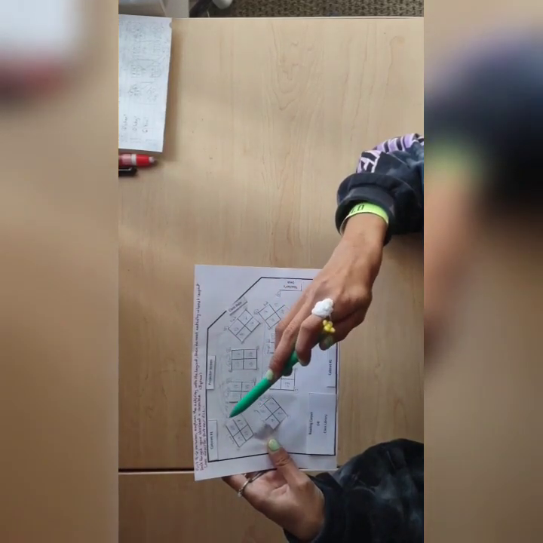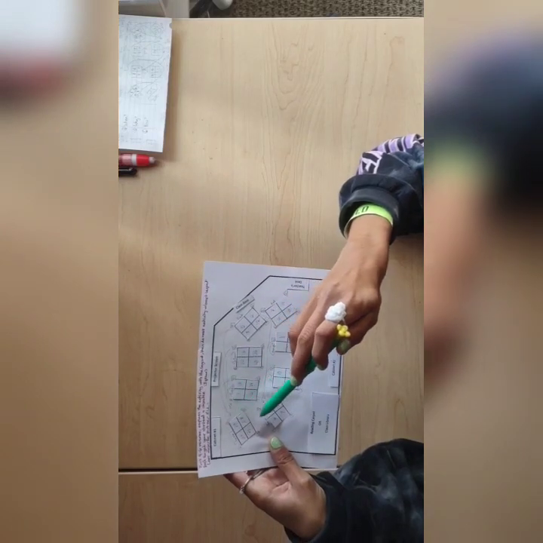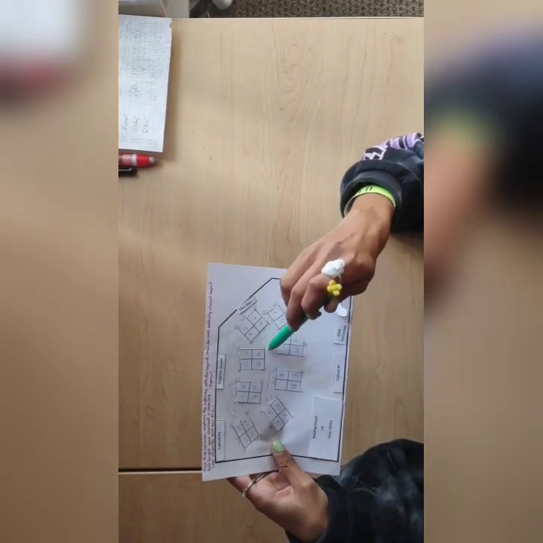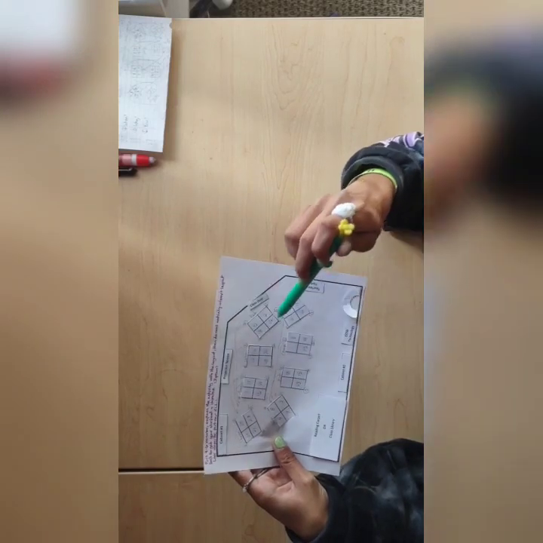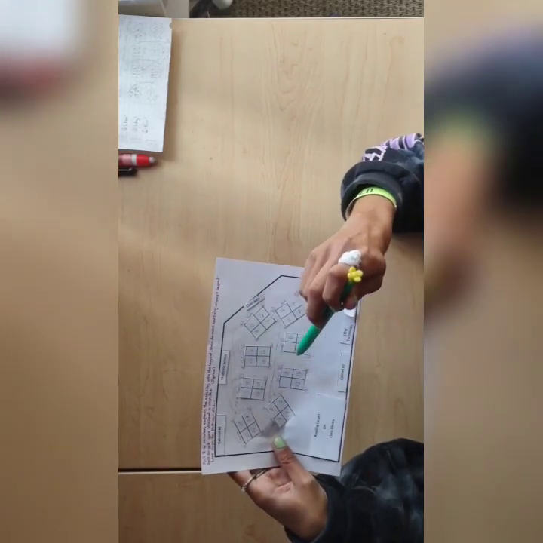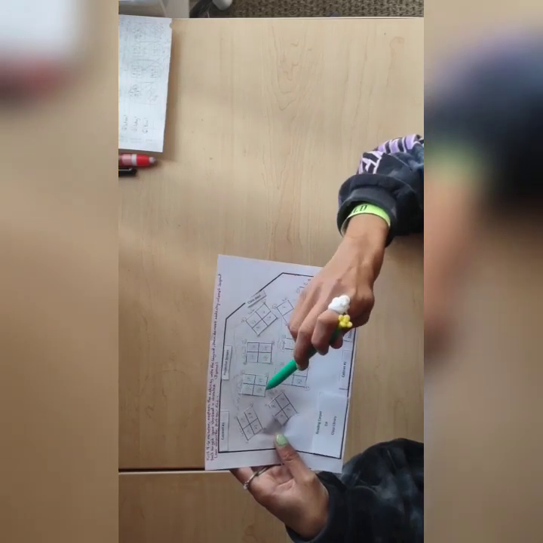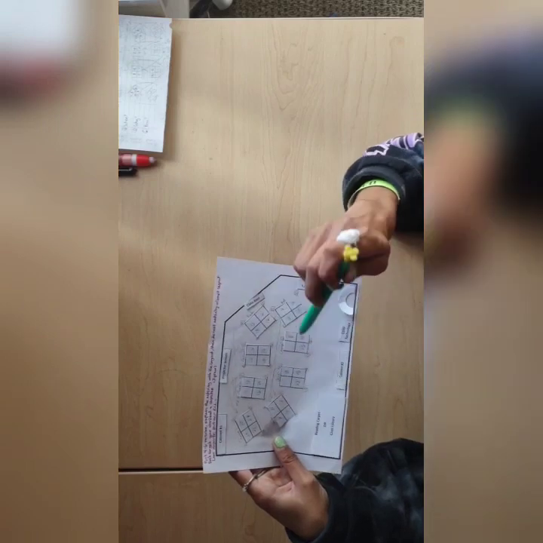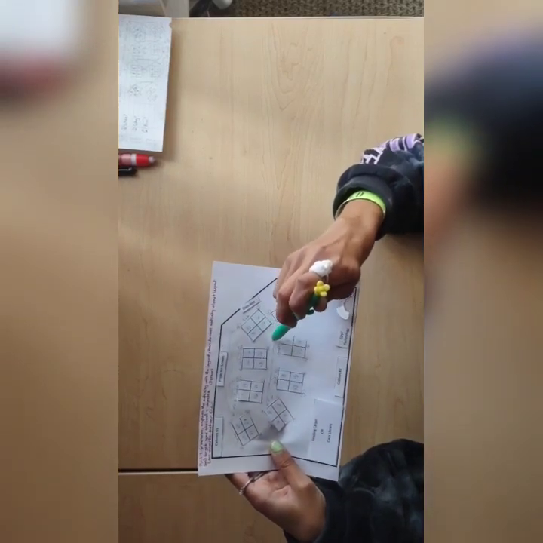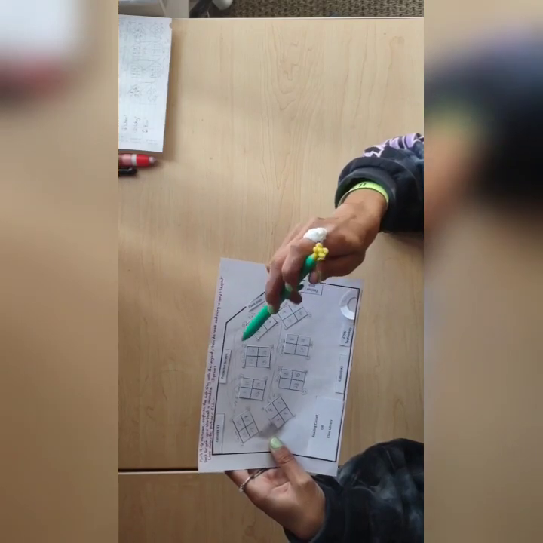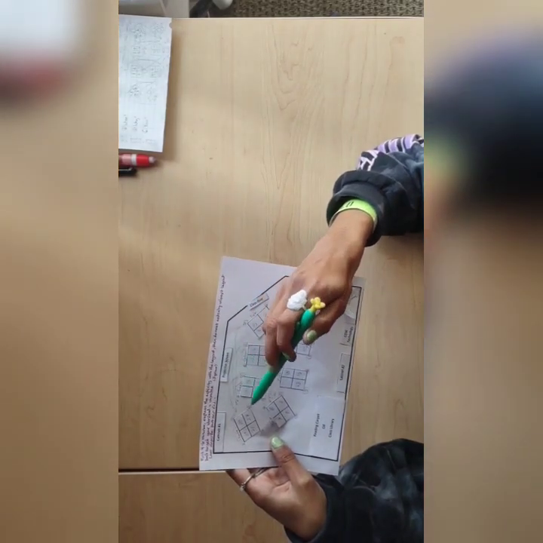So all the 2s are going to make their way over here. All the 3s are going to make their way to the yellow and orange. And all the 4s are going to make their way to the pink and red.